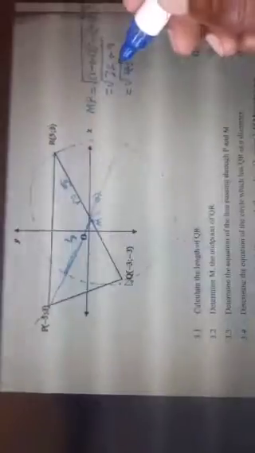Now 6 squared is 36, plus 9. So 36 plus 9, am I correct? 6 squared is 36, plus 9 is 45. So the square root of 45, and then you can simplify further.